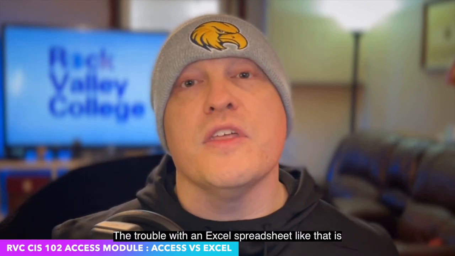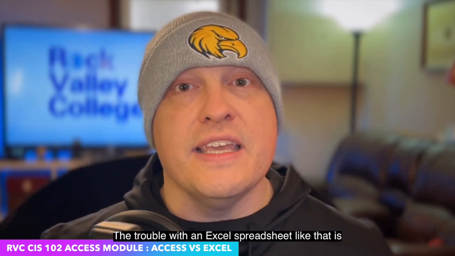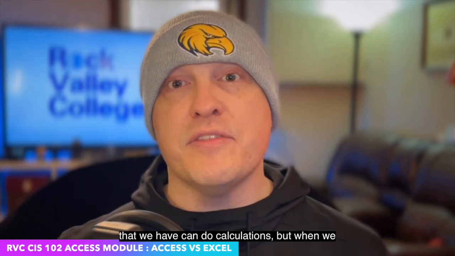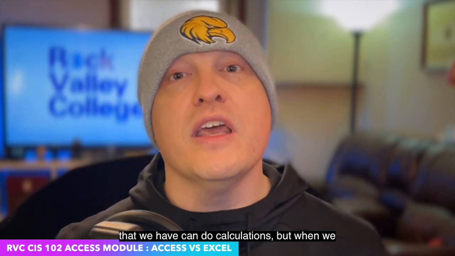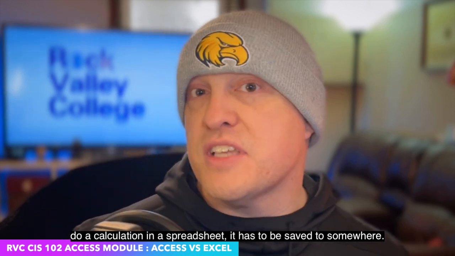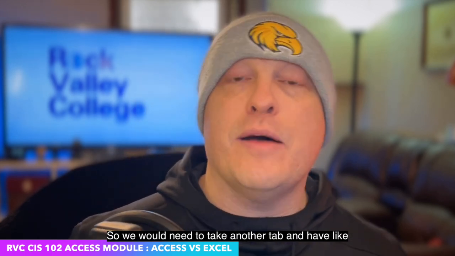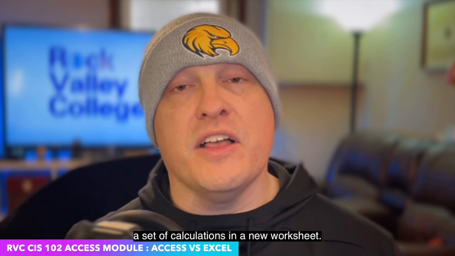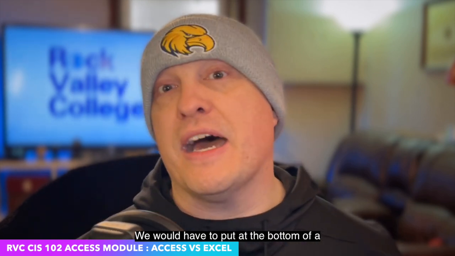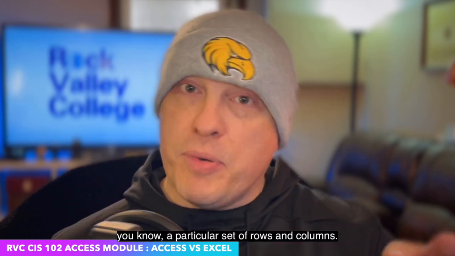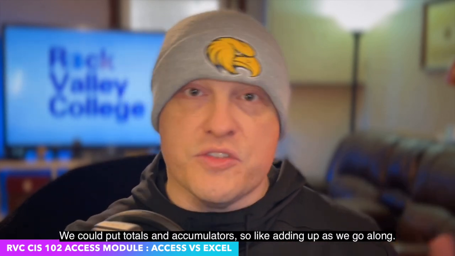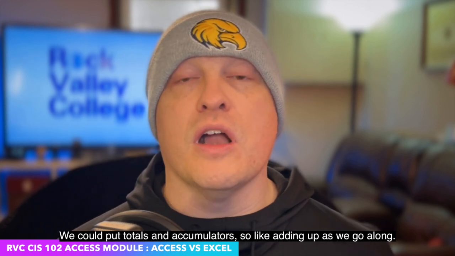The trouble with an Excel spreadsheet like that is the single spreadsheet that we have can do calculations, but when we do a calculation in a spreadsheet, it has to be saved somewhere. So we would need to take another tab and have a set of calculations in a new worksheet. We would have to put totals and accumulators at the bottom of a particular set of rows and columns, so like adding up as we go along.